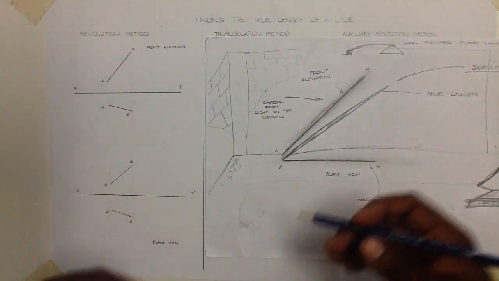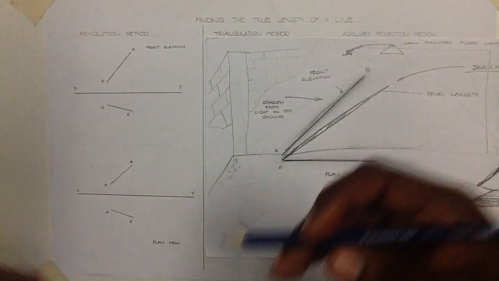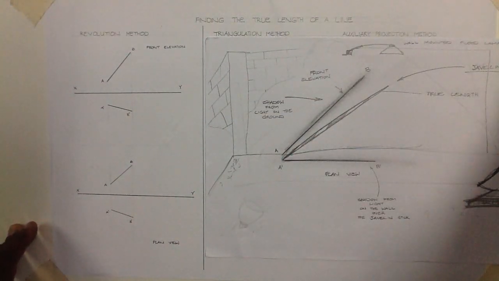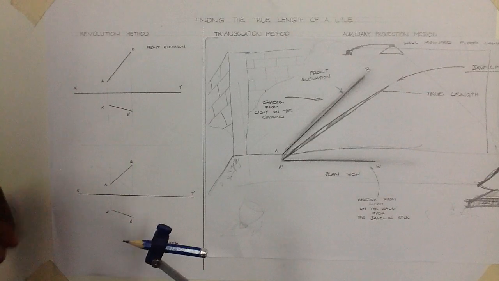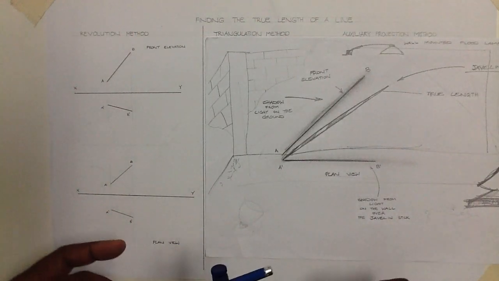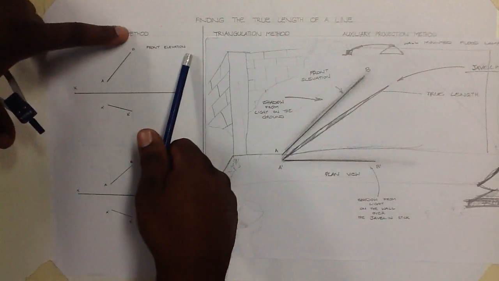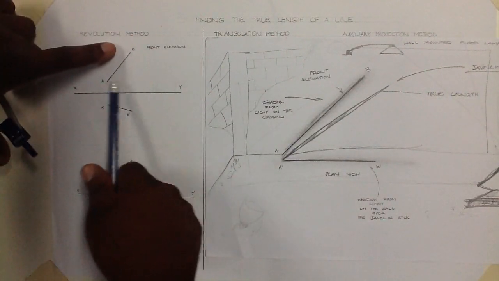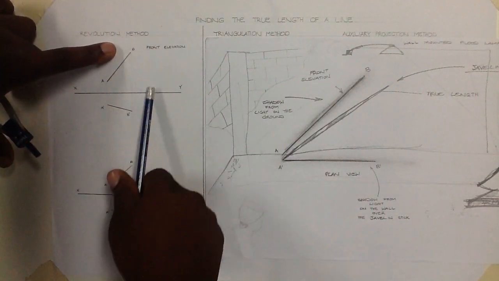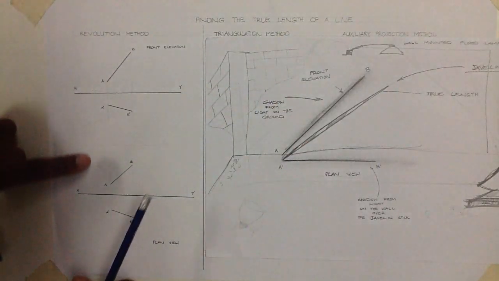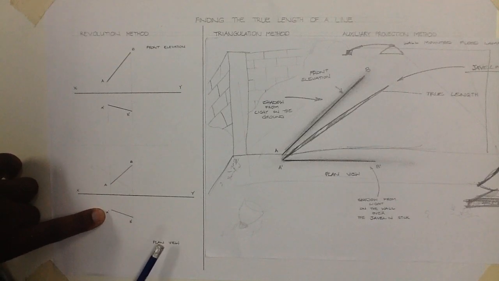So, in our revolution method, we are asked to do one of two things. We could use the front elevation as our position to draw the required arc, or we could do it from the plan view.